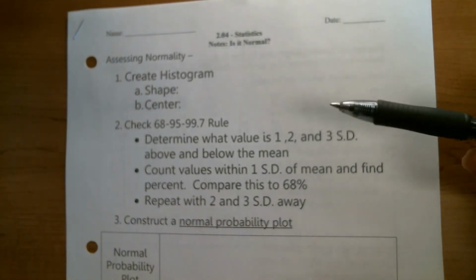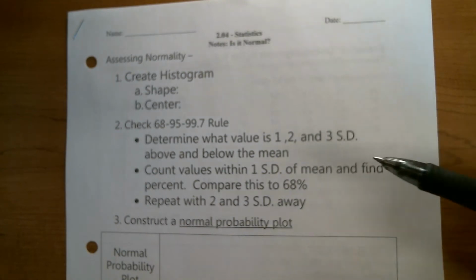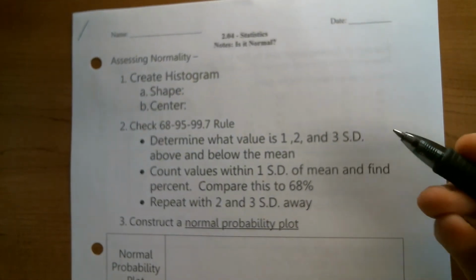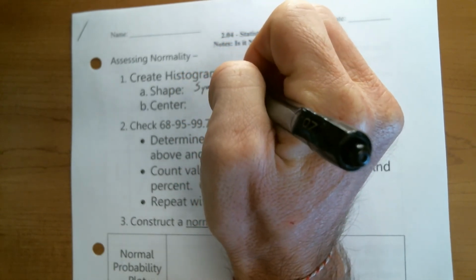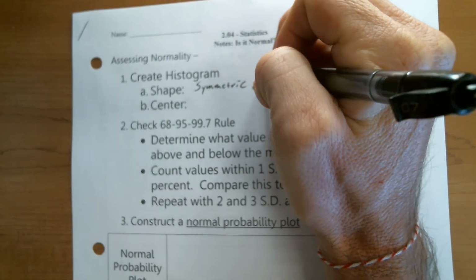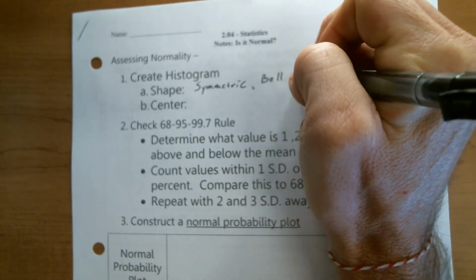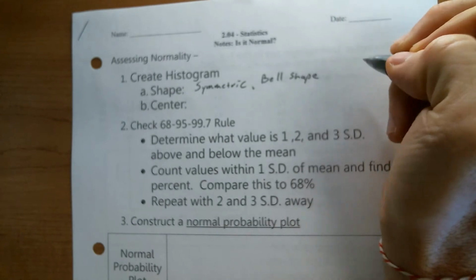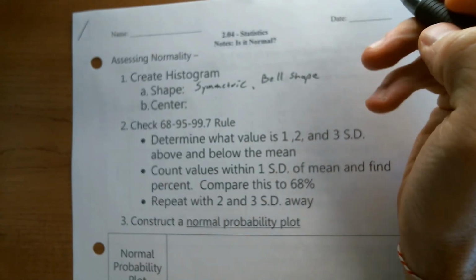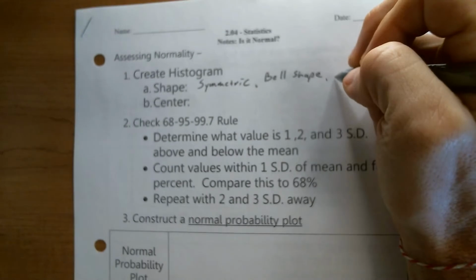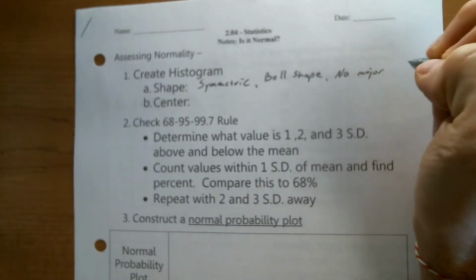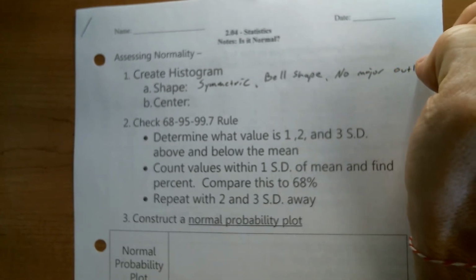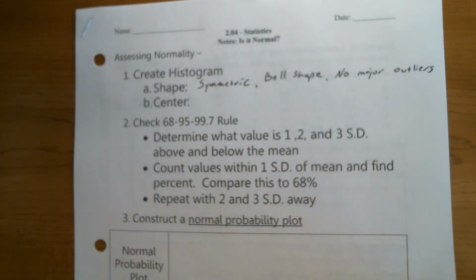The first thing we can do is create a histogram and look at the shape of the histogram. Is it relatively symmetric? Does it have the bell shape that we're used to seeing, where you have a peak right in the middle and then it tails off in both directions to the left and to the right? And hopefully there should be no major outliers. These are things that we would be looking for when we create a histogram.